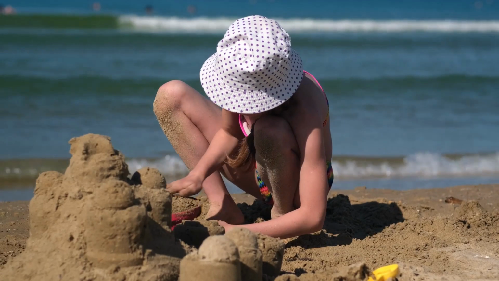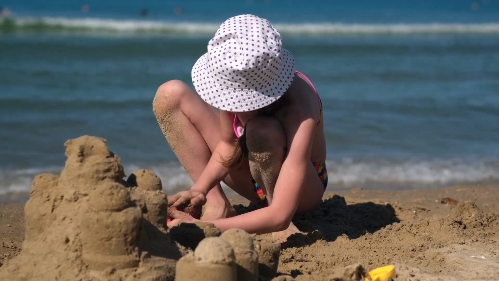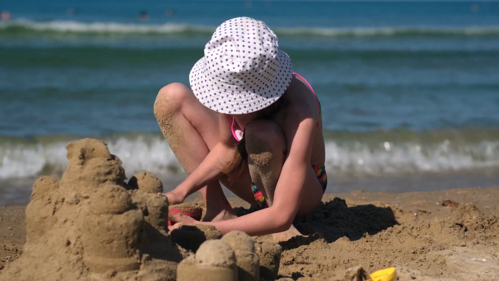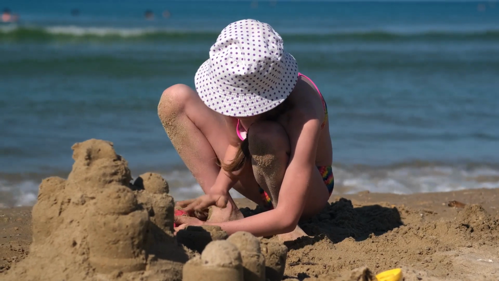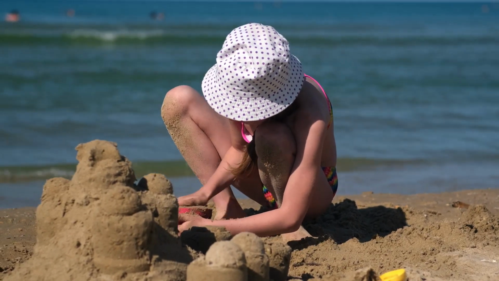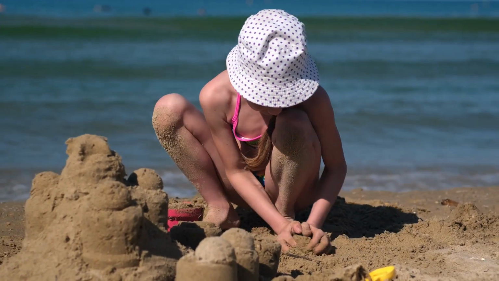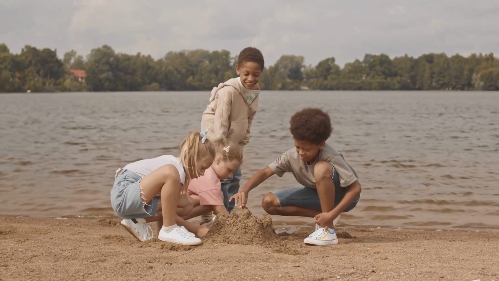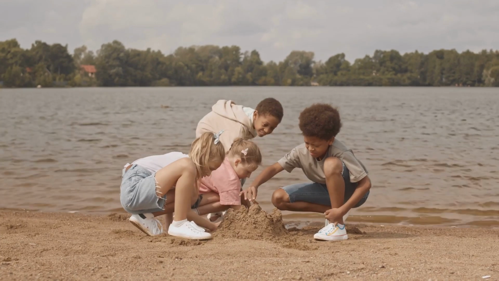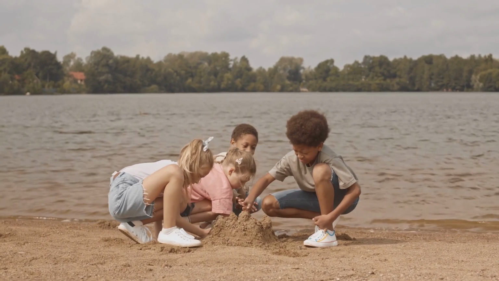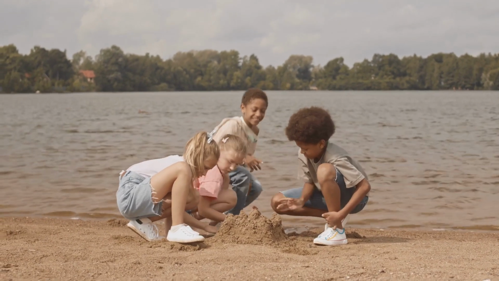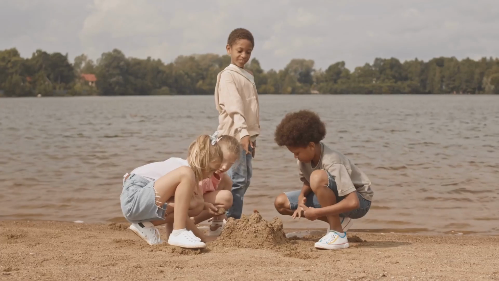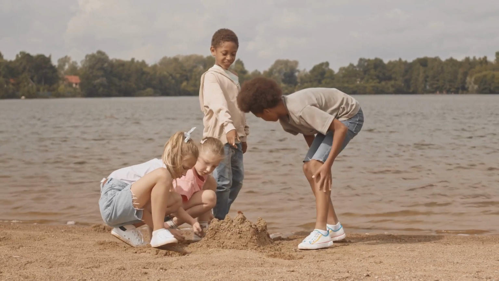Imagine building a huge sandcastle alone. It would be hard. You'd have to gather all the sand, shape every tower, and carve out every detail by yourself. It would take a lot of time and effort, and the result might not be as impressive. It's easier with a team. Each person can focus on one part. One child can gather sand, another can shape the towers, and someone else can carve out the details. By working together, they can build a much bigger and more detailed sandcastle in less time.